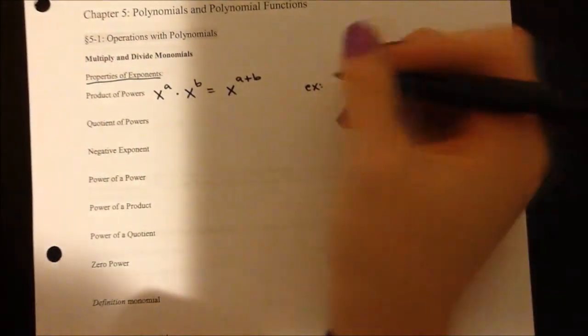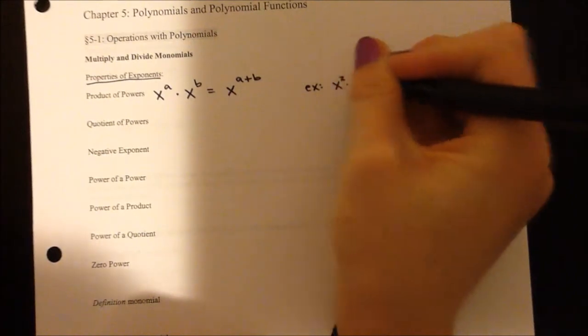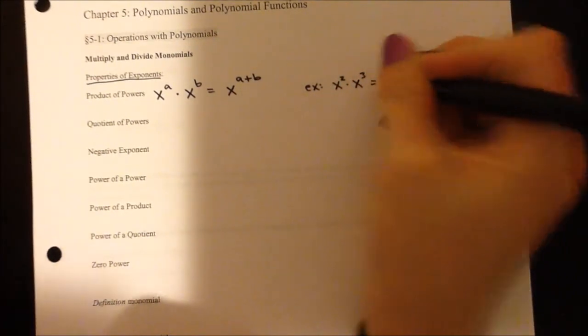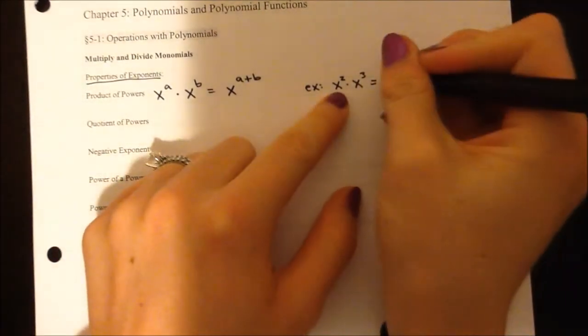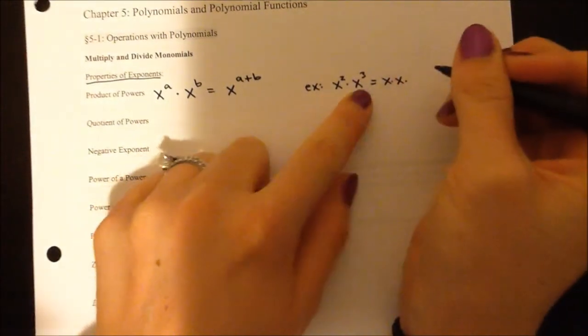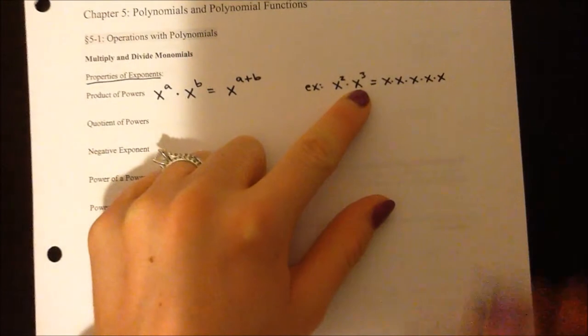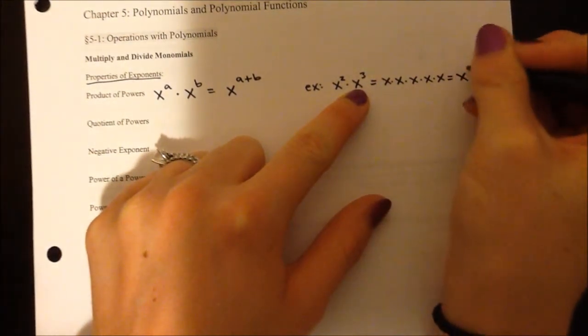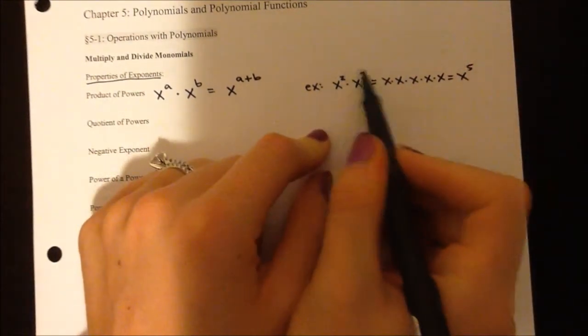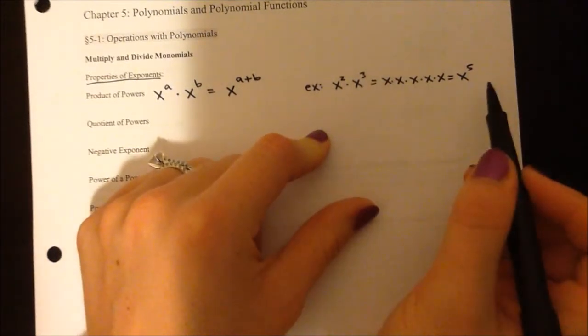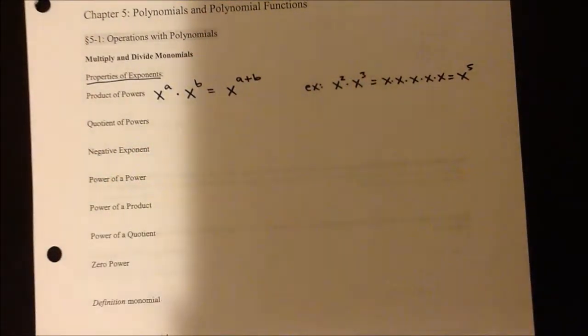let's say we had, just like I said, x squared times x cubed. Remember what this really is: x times x. And what this really is: x times x times x. And so altogether we end up with 5 copies, x to the 5th, which I could have gotten from adding the 2 and the 3, and I would get 5. So that's how that first property works.